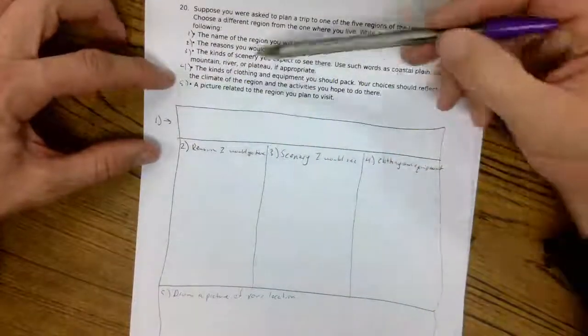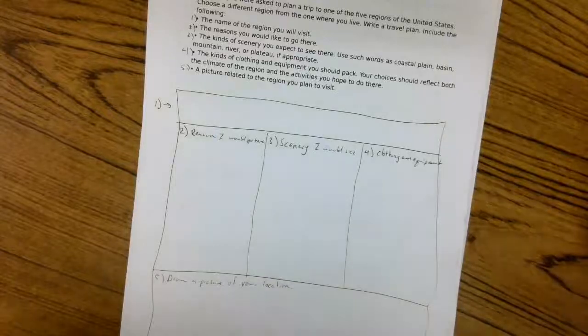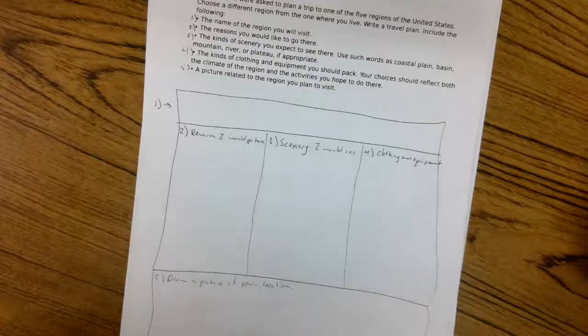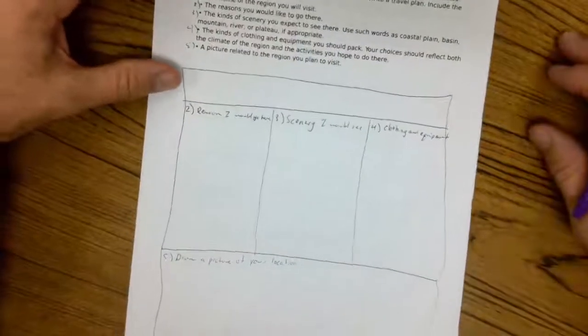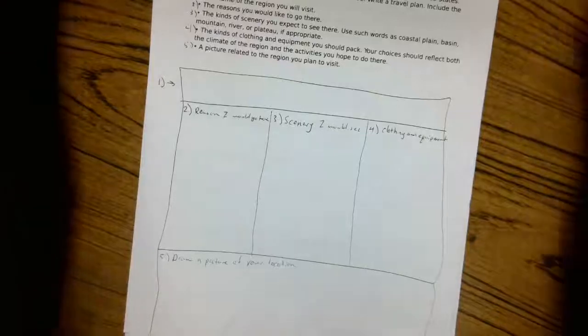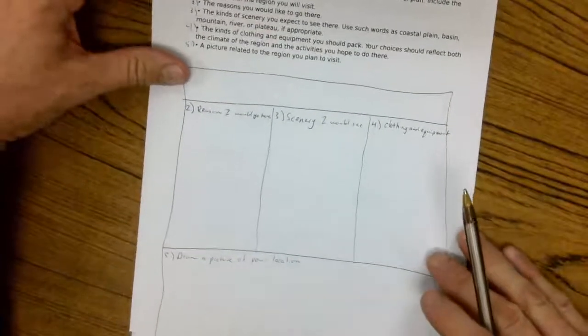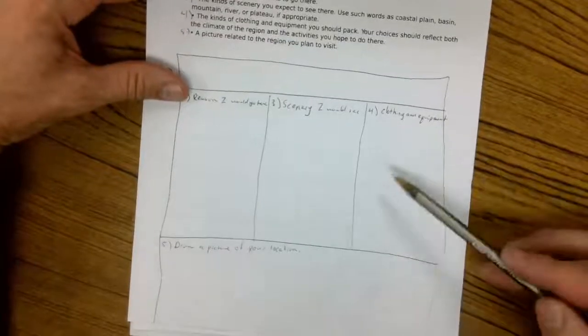All right? Number 4, in the third box here, the kinds of clothes or equipment you would pack. All right, well, if I was going to Florida, let me tell you, I'd take my swimming suit, and I would take my snorkel and my flipper fins so I can see all the beautiful fish underneath the water. I'd probably take some sunscreen because I sunburn easily. I might take a pair of fancy clothes because I would love to go out to a beautiful restaurant along the beach. Probably take some sandals.